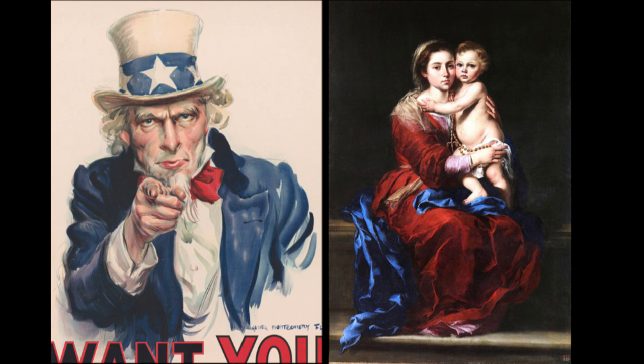The navy blue cloth in the lower left of the Murillo painting has a zigzag shape like the front of Uncle Sam's navy jacket underneath his pointing arm. The very dark blue in Virgin and Child with a Rosary, just to the right of Jesus, is a shape and color like the dark blue part of Uncle Sam's left collar on the viewer's right.